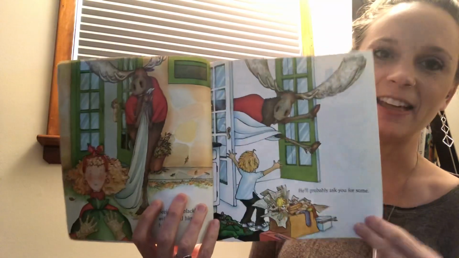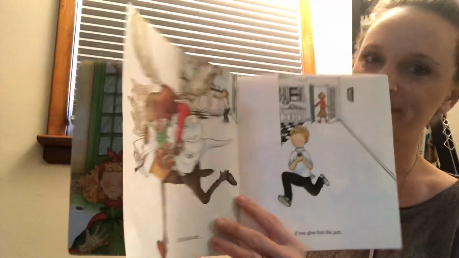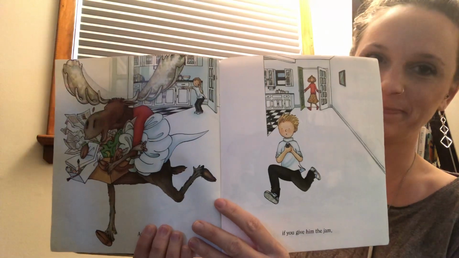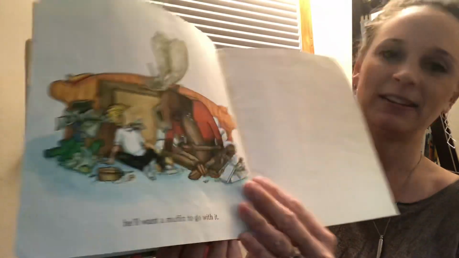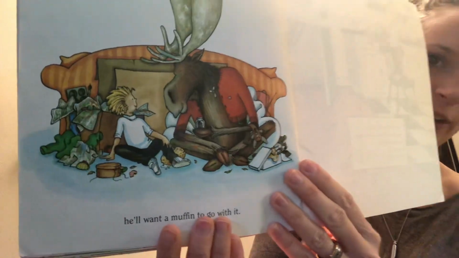Okay? And then if you give him the jam, he's going to want a muffin, right? So remember, when you're retelling your story, to use words and pictures from the story.